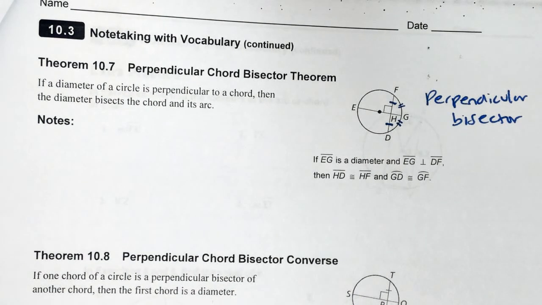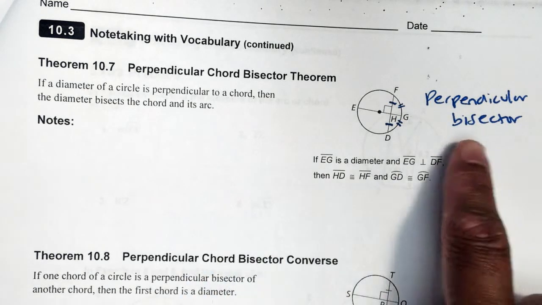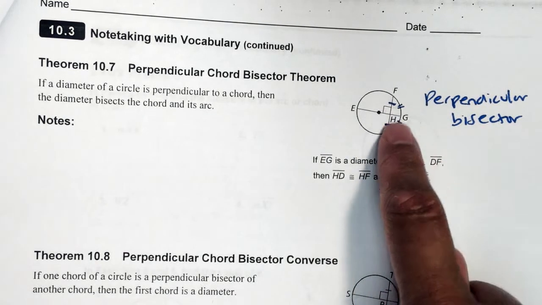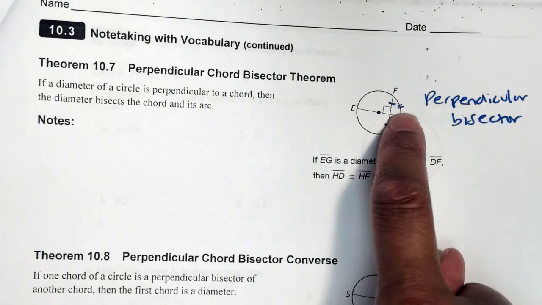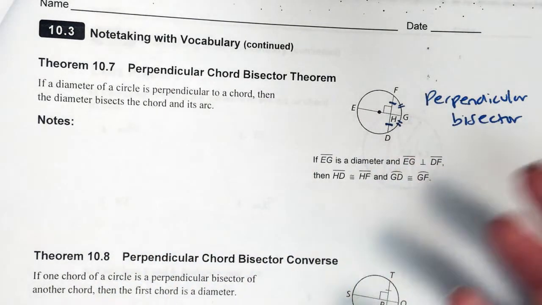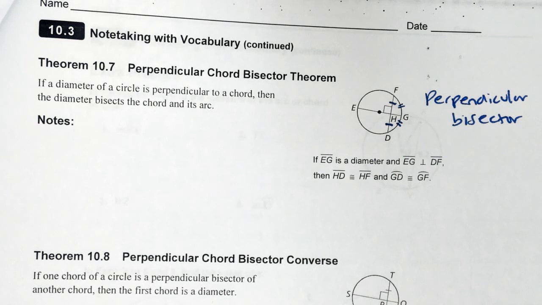So this is where if I have a diameter of a circle that is perpendicular to a chord, then the diameter bisects the chord and its arc. So this is where I create a perpendicular bisector. I know that if these are perpendicular to each other, then the chord and its center is also going to act like a midpoint. So that's how we have the perpendicular bisector part. And it's a chord because it does not necessarily pass through the center.